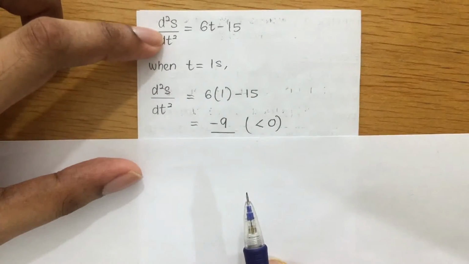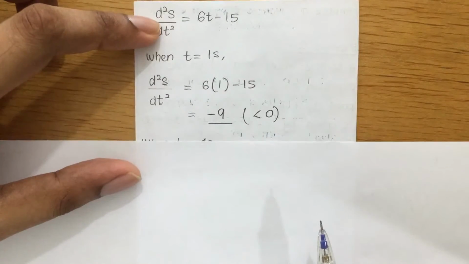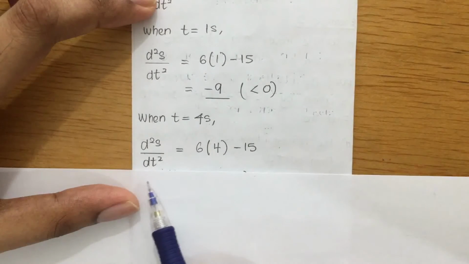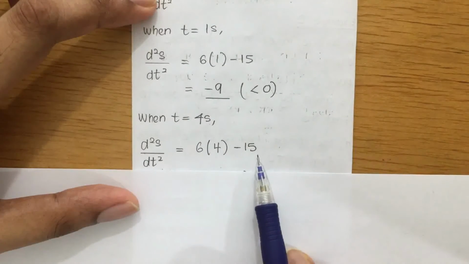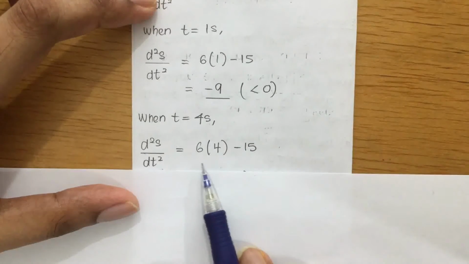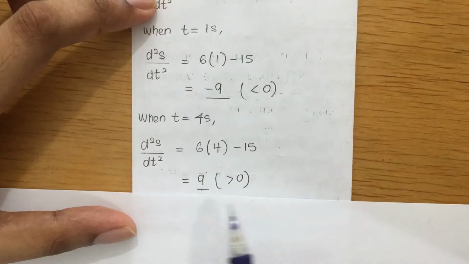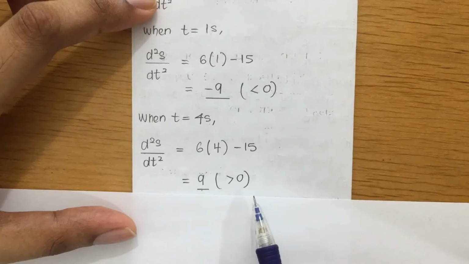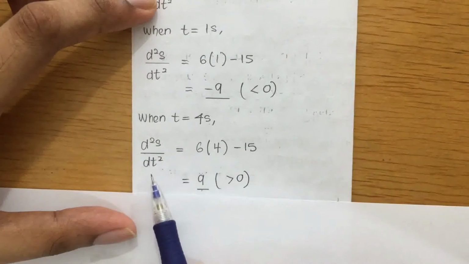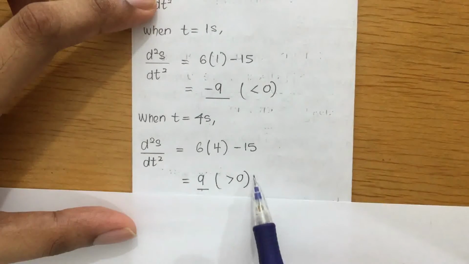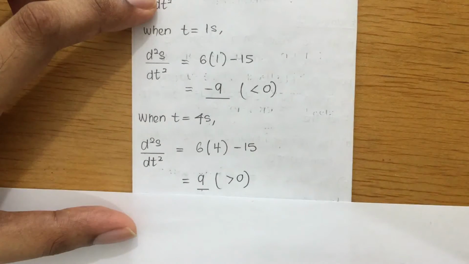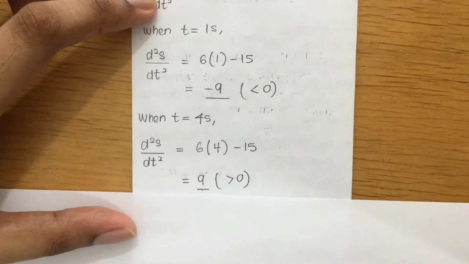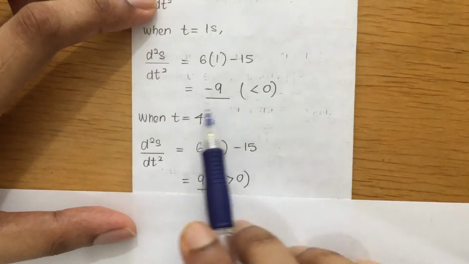Okay, let us check for the t equals 4 second value now. So when t equals 4 second, d square s over dt square equals 6 times 4 minus 15. So 6 times 4 you get 24. So 24 minus 15 you get 9. So 9 is more than 0, guys. So this condition satisfies our question, which is we need to find the minimum point. Since your double derivative over here is more than 0, we can denote that it gives a minimum value. So when t equals 4 seconds, the displacement produced is a minimum value, guys. So you can find the nearest point.